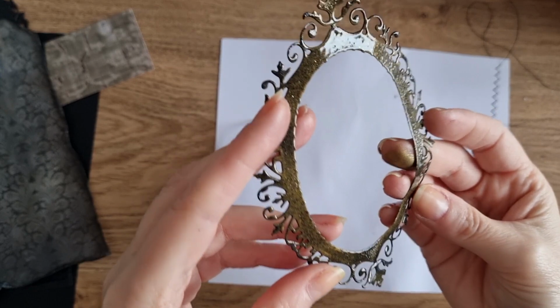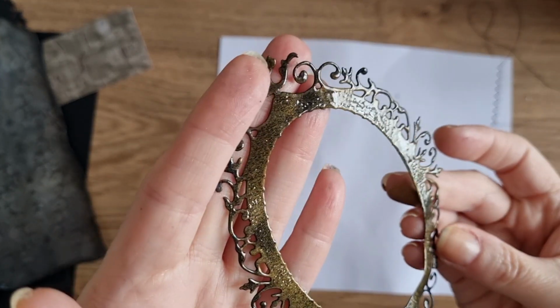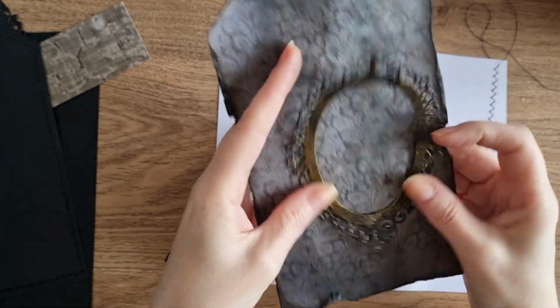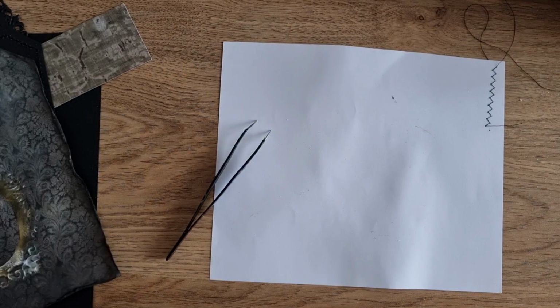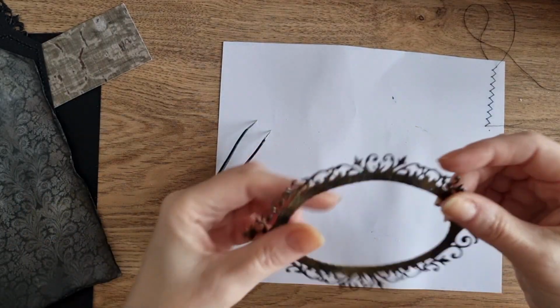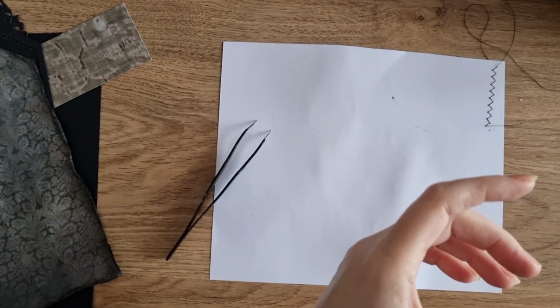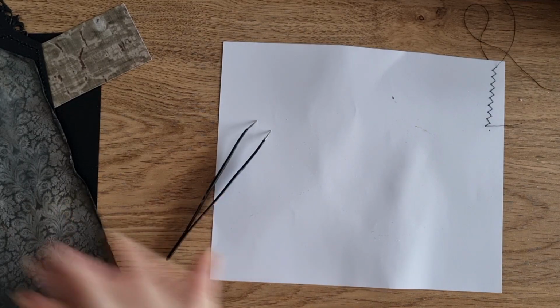And it has this kind of mottled effect that I really like, and I think it will still stand out but also blend to the background. So I'm going to leave that to one side for a minute because I need it just to really make sure it's super cooled down before I start sticking it all together.